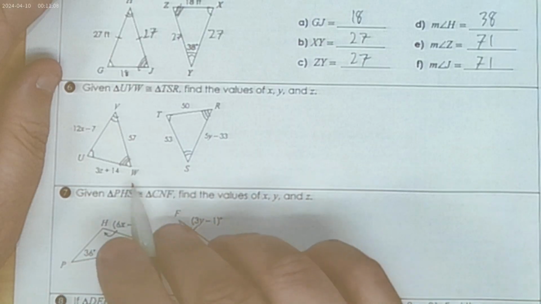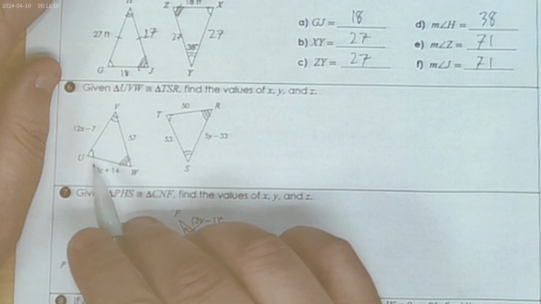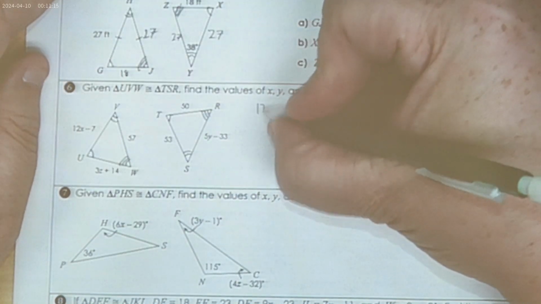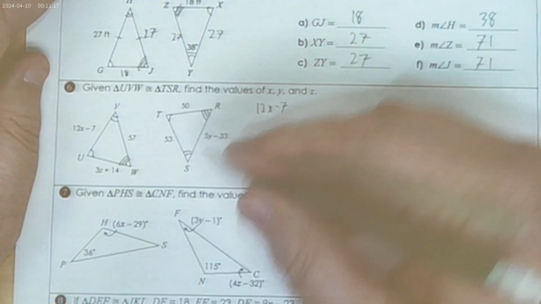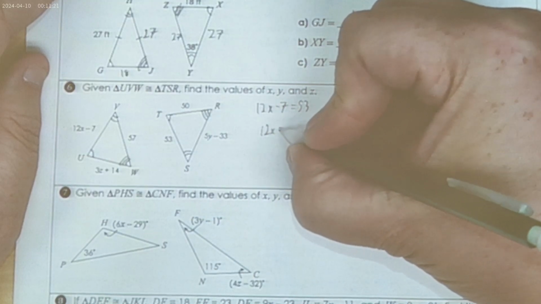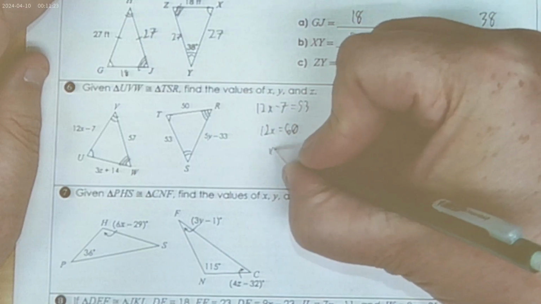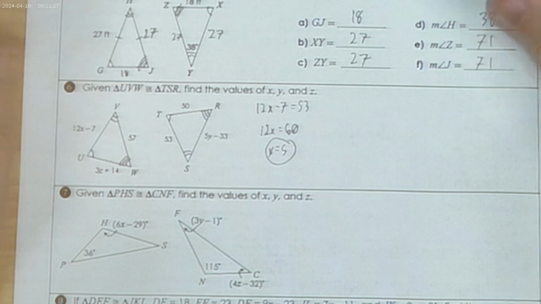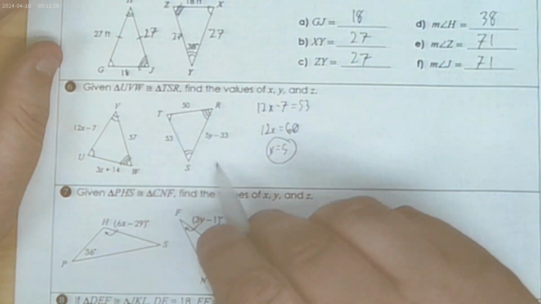So let's start with this. We'll start with x, the length between 1 and 2. 12x minus 7 equals 53. So 12x equals 60, x equals 5. So there's the first one, just right off the bat. Sweet. Let's see if I can figure out why.